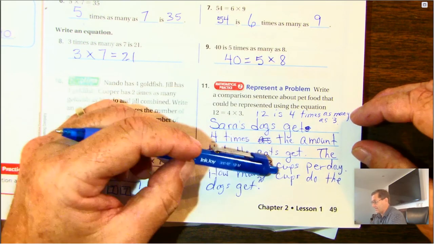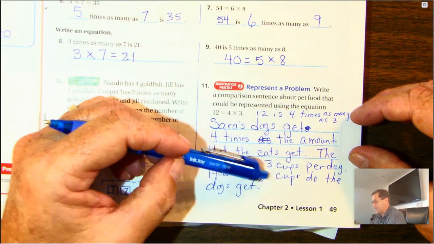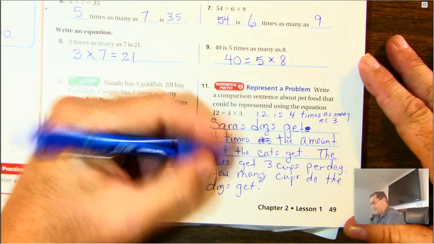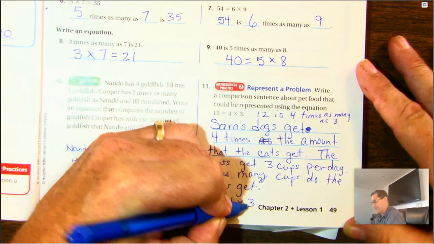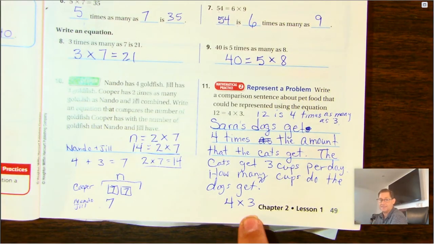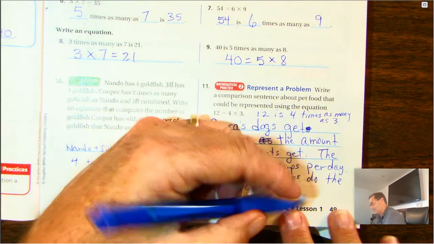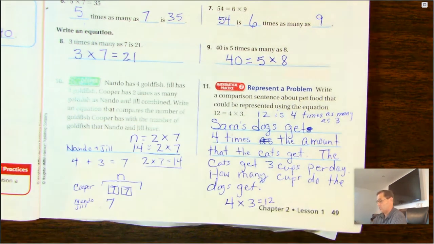If the cats get 3 cups per day, how many cups do the dogs get? So if the cats get 3, we know that the dogs are getting 4 times as much as the cats. The cats get 3 cups, the dogs will get 4 times as much. So that means that they would get 12 cups.